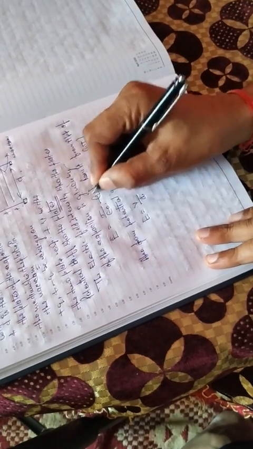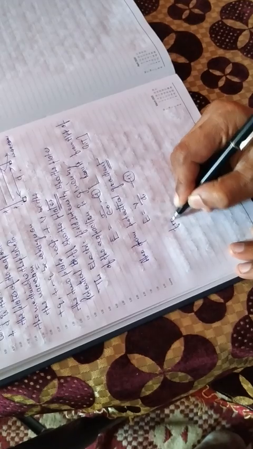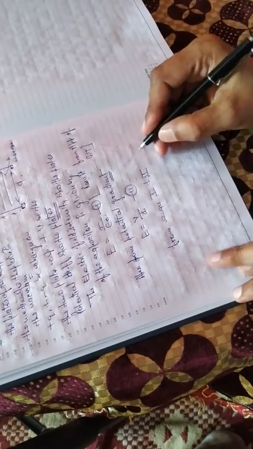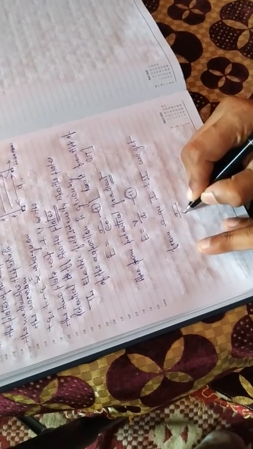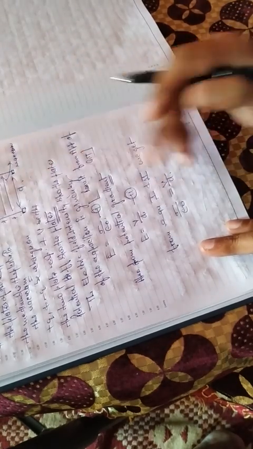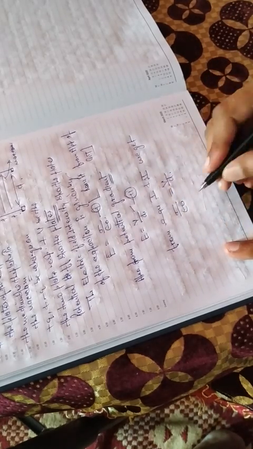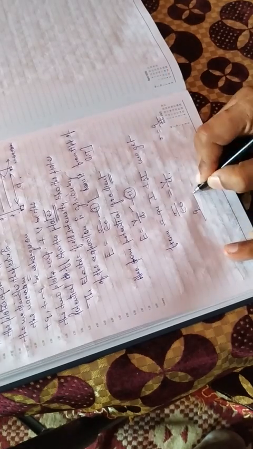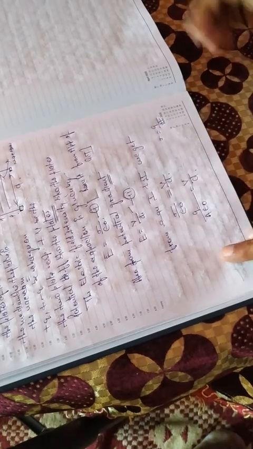So here we have two equations for E, and on comparing equations 1 and 2 we get sigma by epsilon naught equals V by d. V is the potential difference and d is the separation, and this is the result from the potential gradient. As you know, sigma is charge per unit area. So Q by A, charge per unit area, divided by epsilon naught, equals V by d.